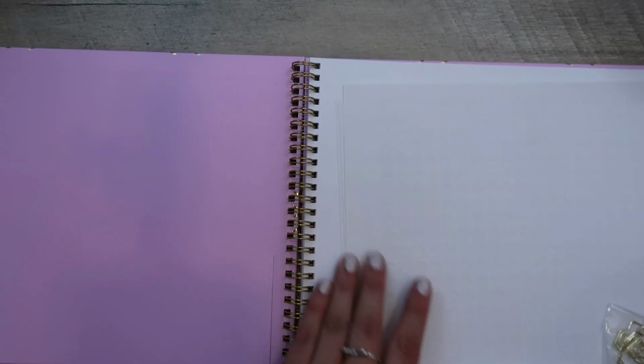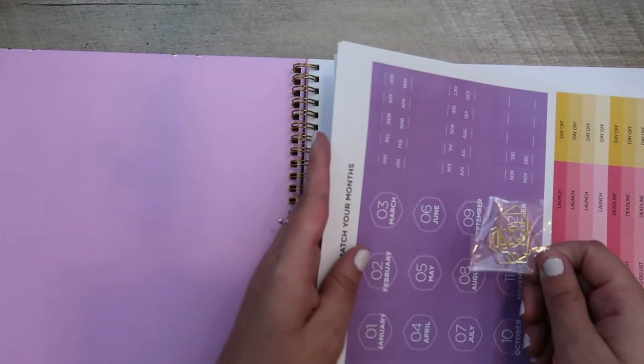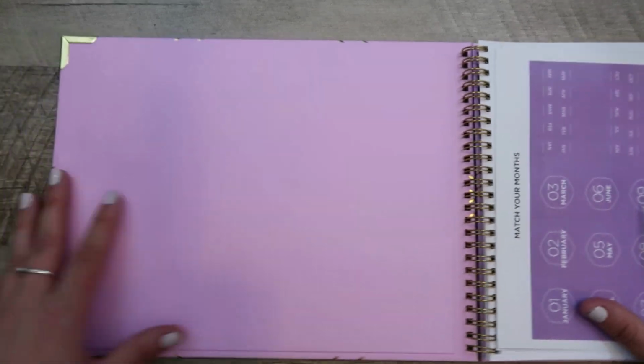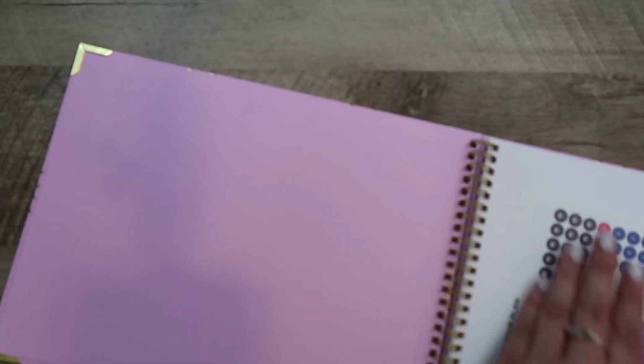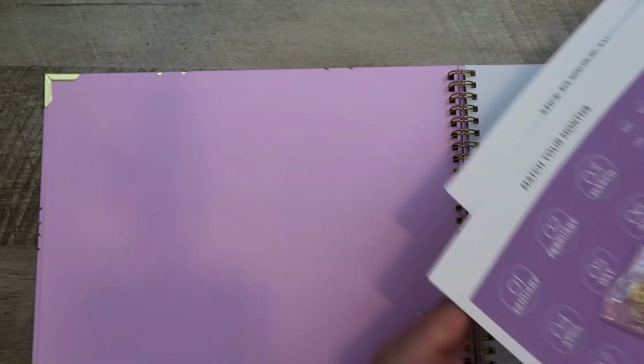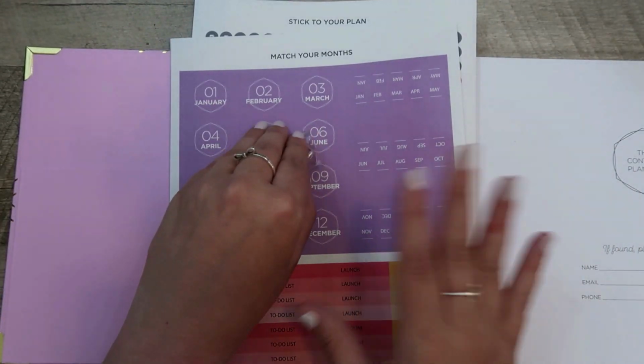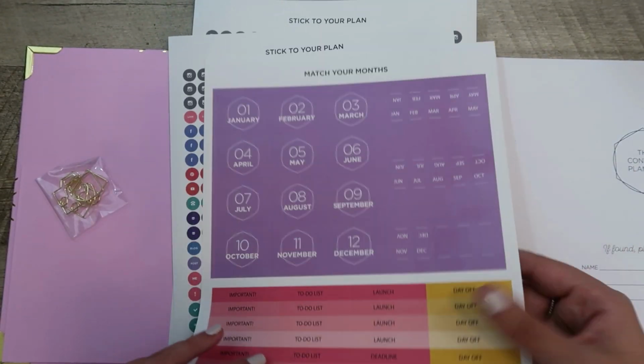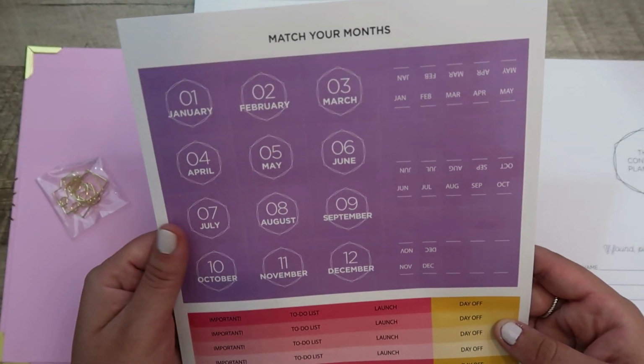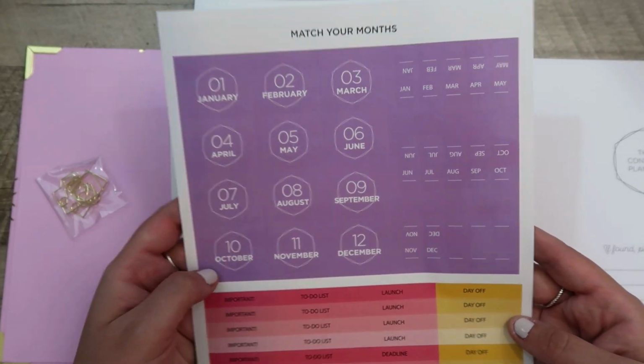So let's go ahead and start looking at the inside. It does come with some stickers and some paper clips, but let's do the planner first. Well, you know what? No, because the stickers kind of help with some of the spaces in the planner that you might need to understand. So first things first, this page has all of the months, and it's in that same sort of purple lavender color.